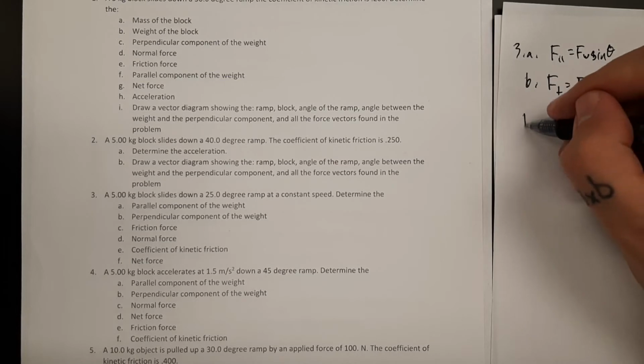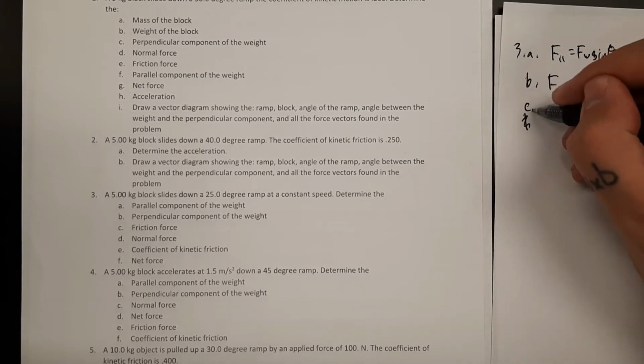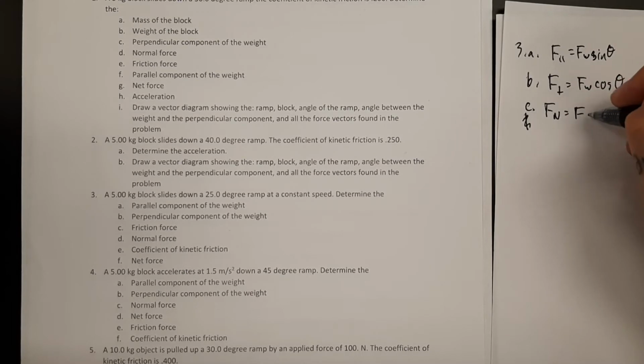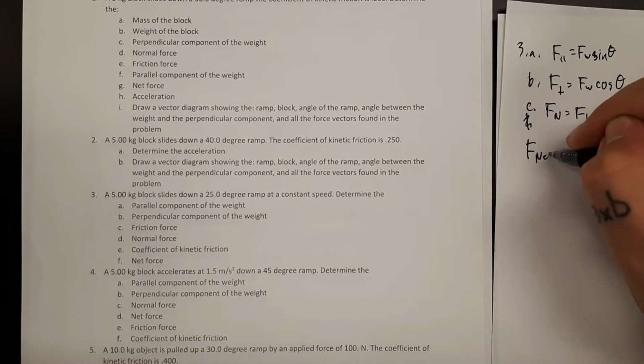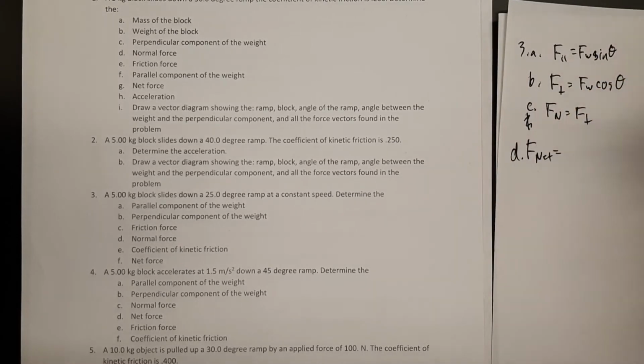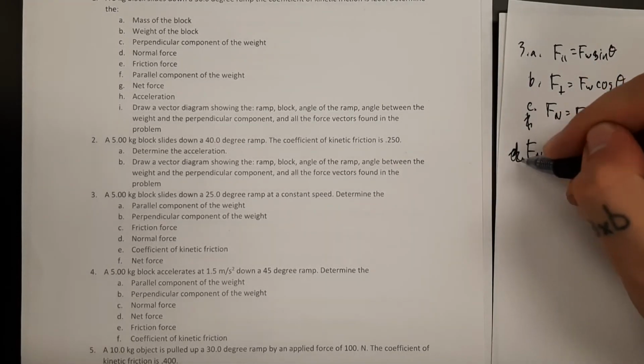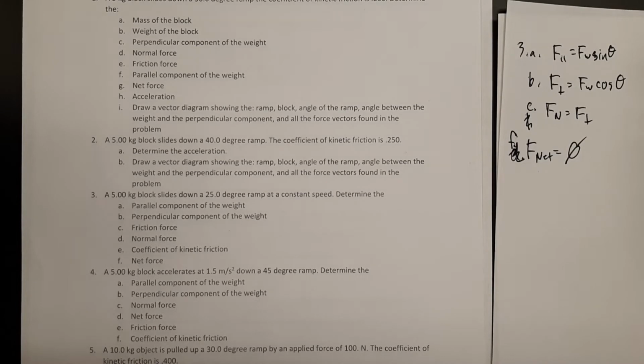Done. Normal force. Well, that's not a C. That's not even close to a C. C, your normal force, just equal to your perpendicular component. So whatever you found for B, that's your answer for C. Net force. This is where we need to think about the fact that it's going at a constant speed. If your net force is 0, that means that all of your forces have canceled out. Whatever force you got down the ramp equals the forces going up the ramp. So what's your net force? If it's not accelerating, if it's going at constant speed, your net force is 0. Wait. Crap, that's F. Solved the wrong thing. F is that.